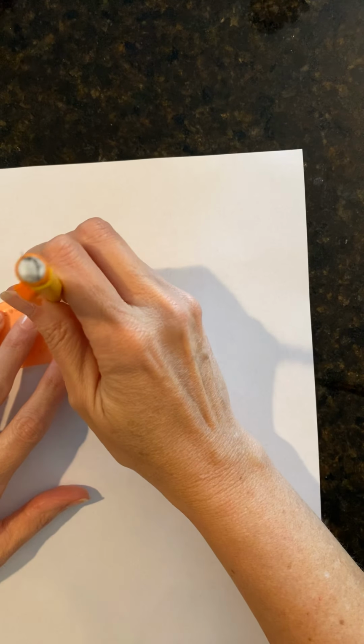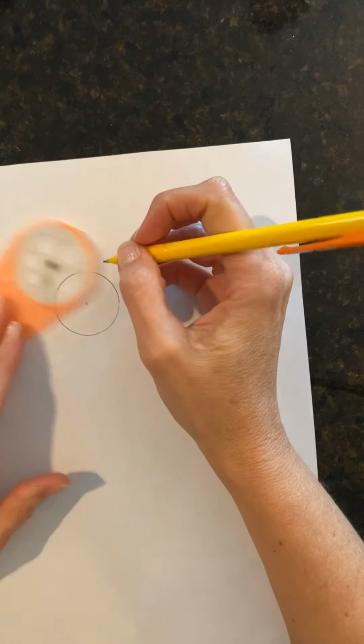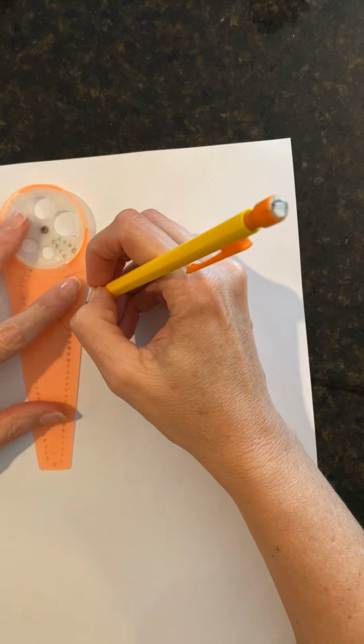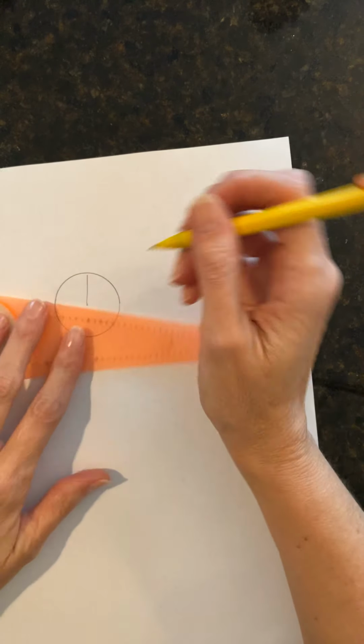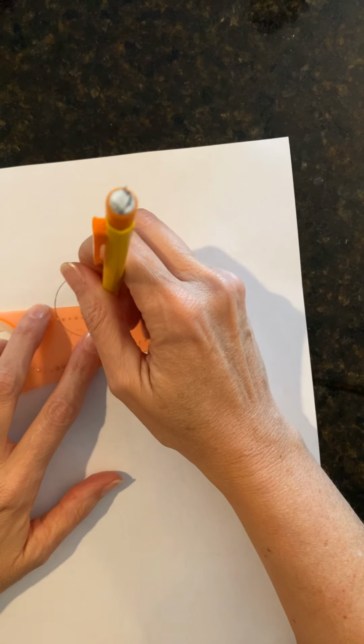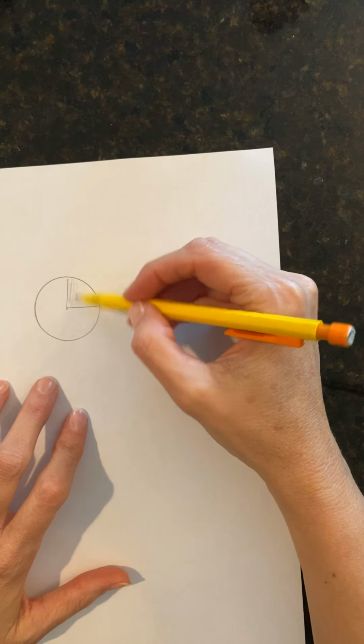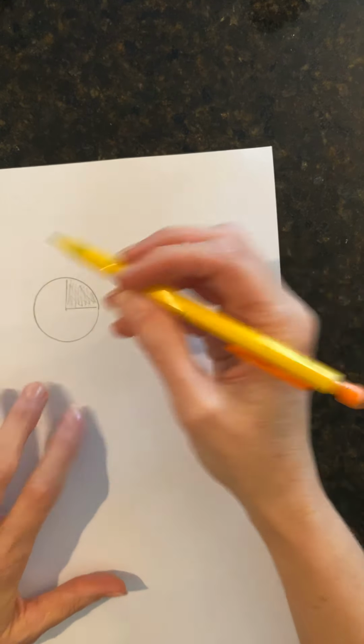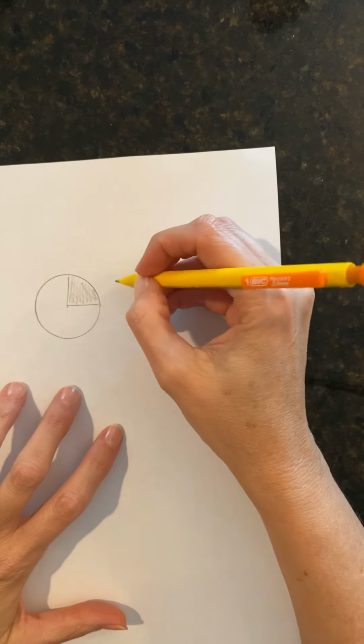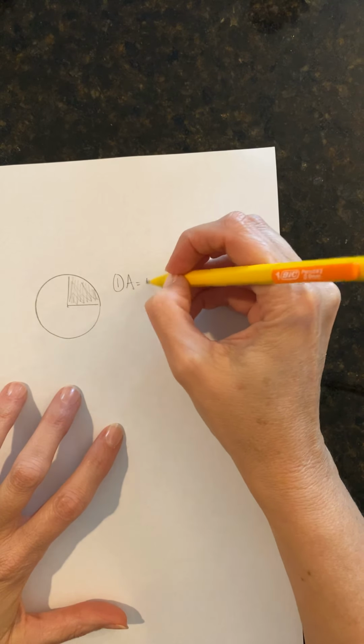a sector. So let me remind you of that. In the area chapter, chapter 10, which we're going back to visit, we found the area of a sector. The way we did that is a 3-step process. We found the area of the whole circle.